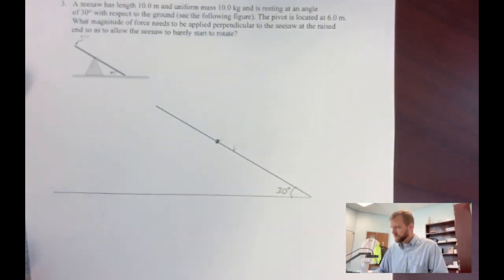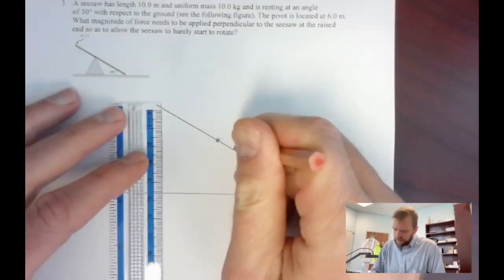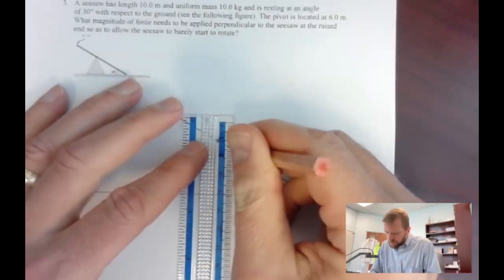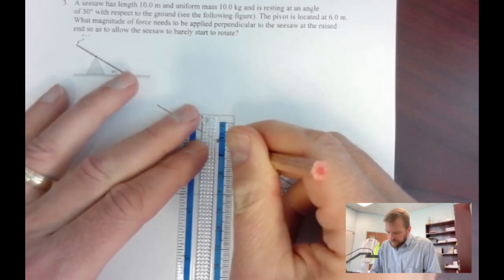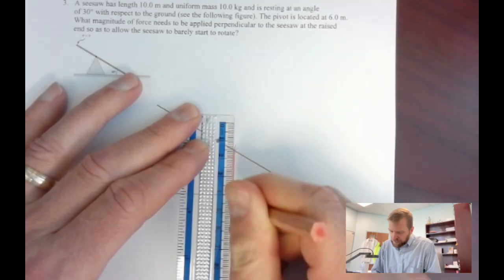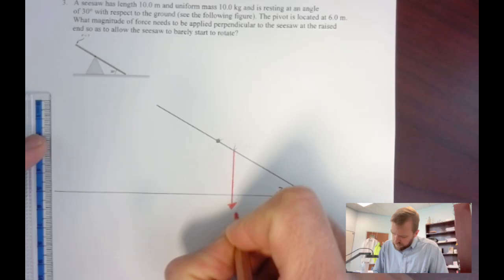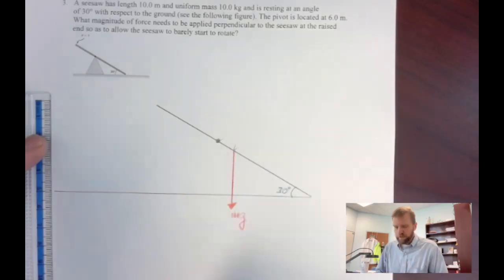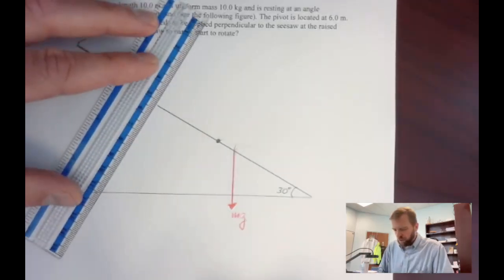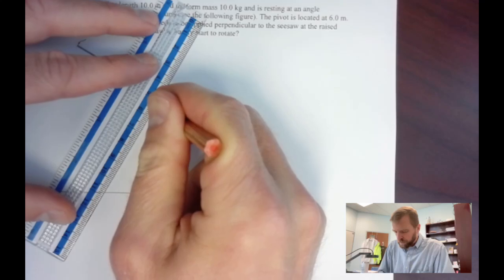This is 30 degrees. All right, let's label the force vectors that are acting. So we labeled this is the midpoint, and the midpoint shows where gravity is acting. So remember, gravity acts at the midpoint of an object. So there's gravity acting. And then there's going to be a force that is acting perpendicular out here. So let's put that.